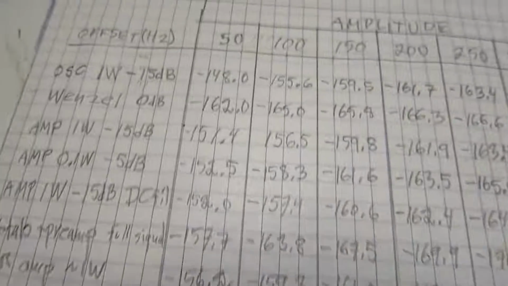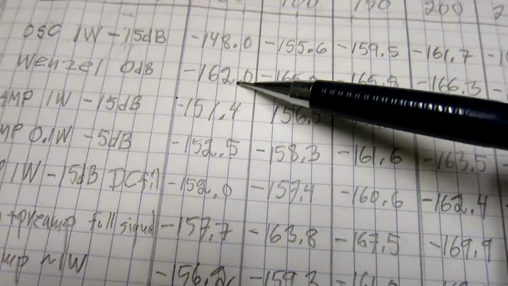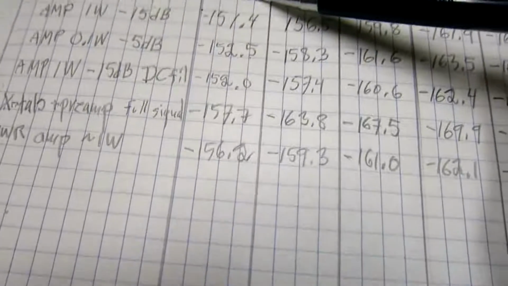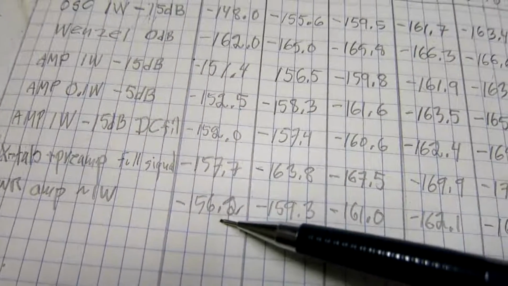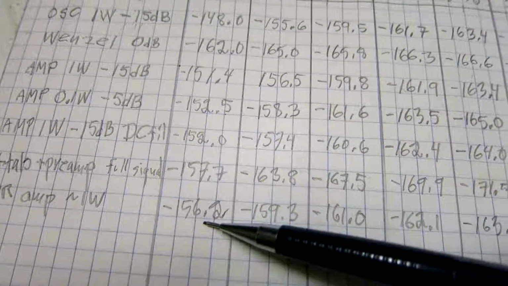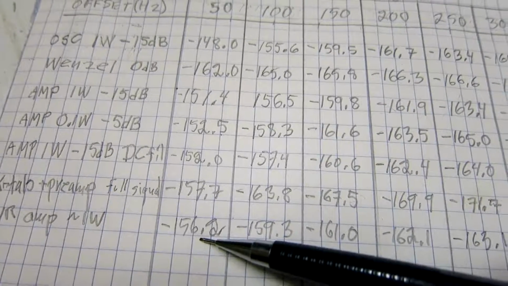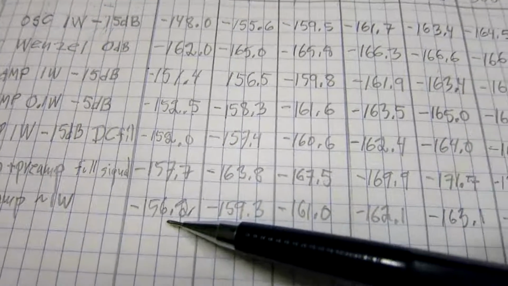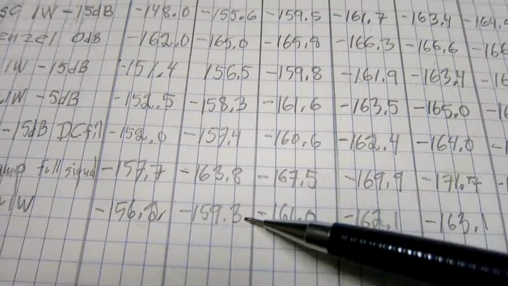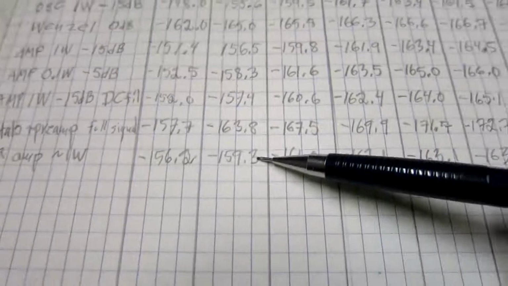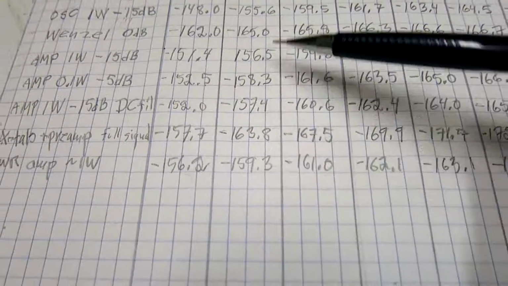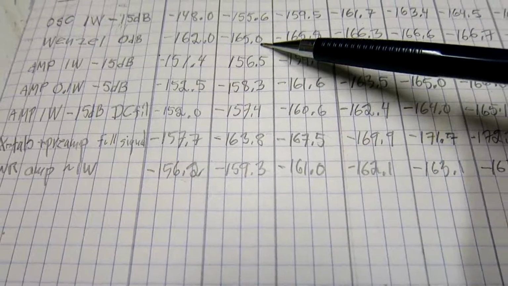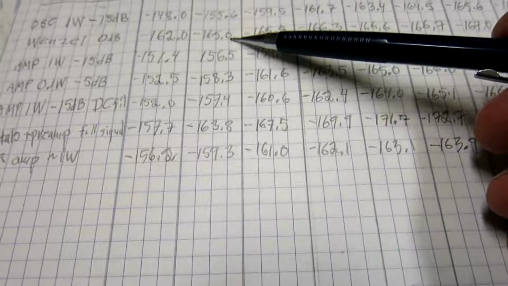If I look at amplitude noise, it's different. The Wenzel is at -162, while the power amplifier is at -156. That's a degradation by 6 dB. Not very much, but significant. At 100 Hz there is also a degradation from -159 to -165. That's also 6 dB.